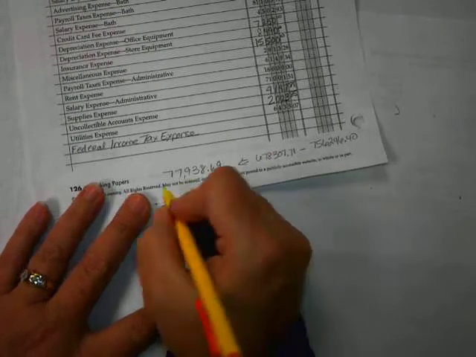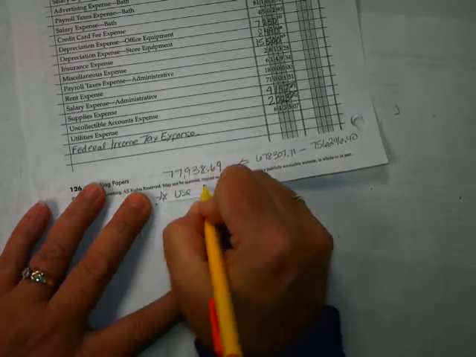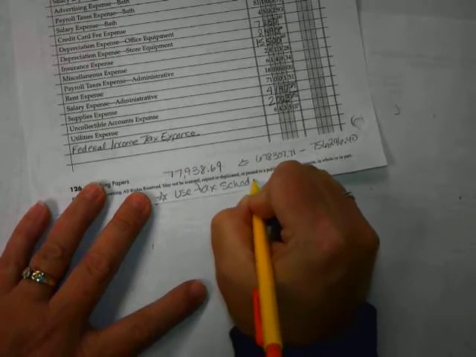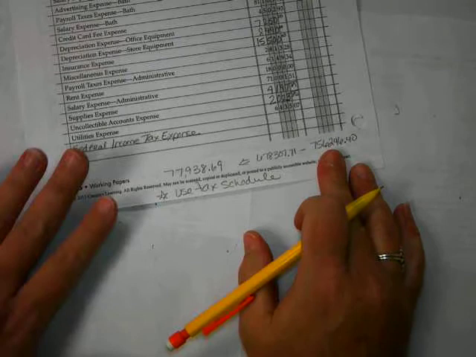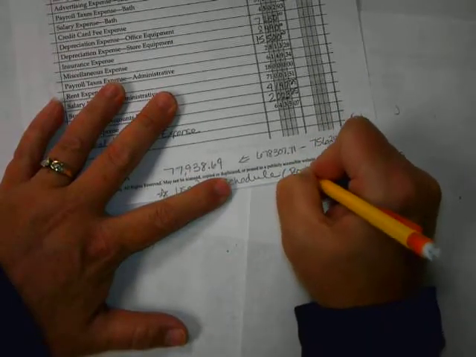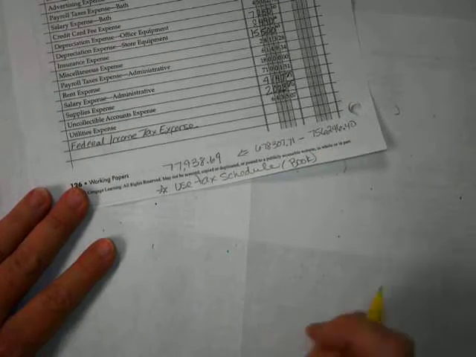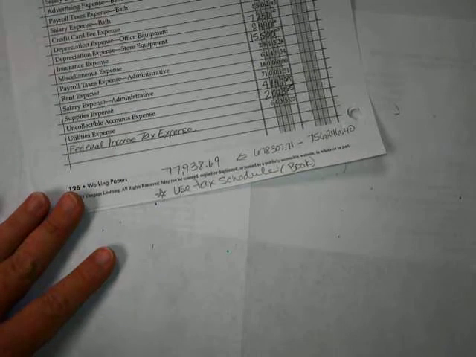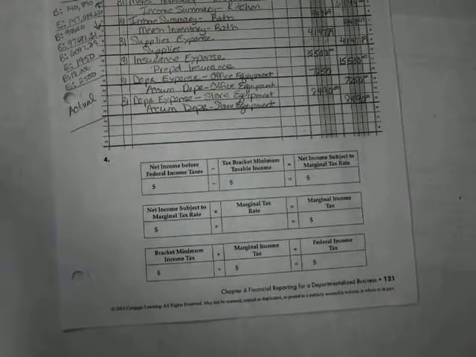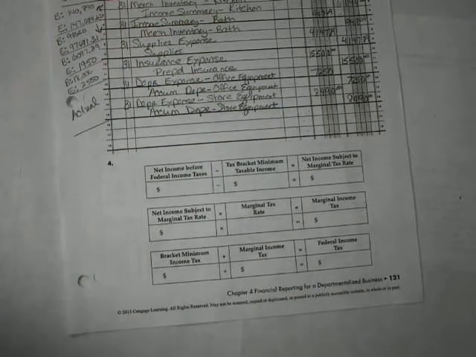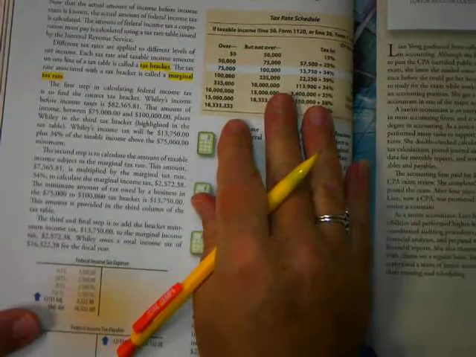Then we have to use the tax schedule, and that's going to be in the book. Our working together gives us a little grid to help calculate it. You want to be in your book on page 104. This is the tax schedule they're showing us.